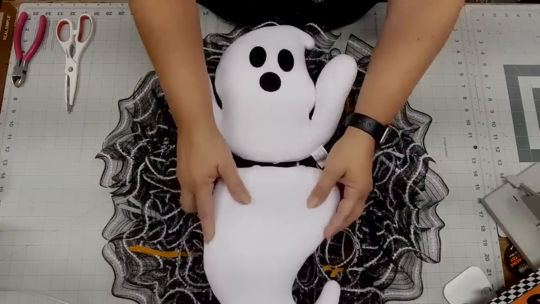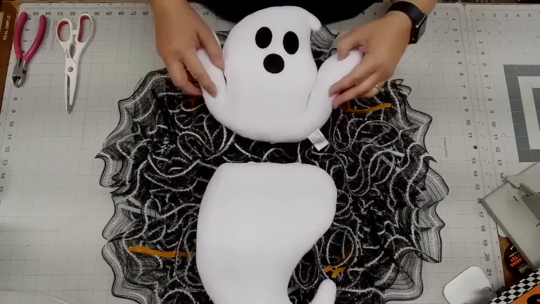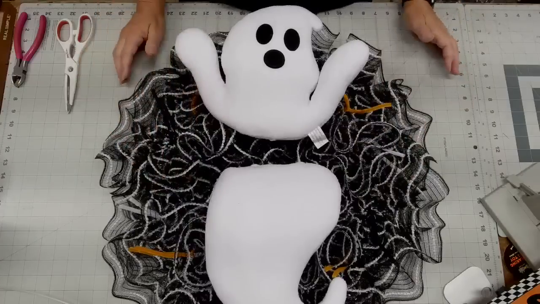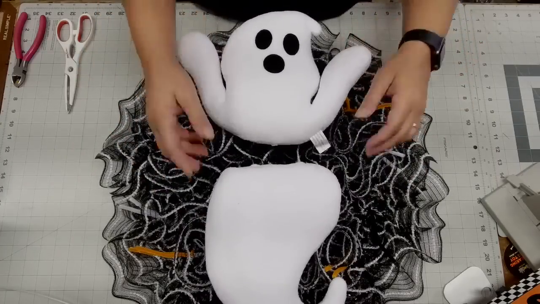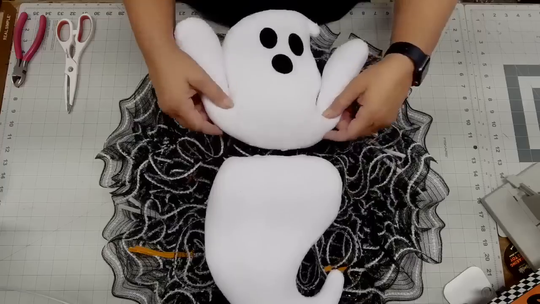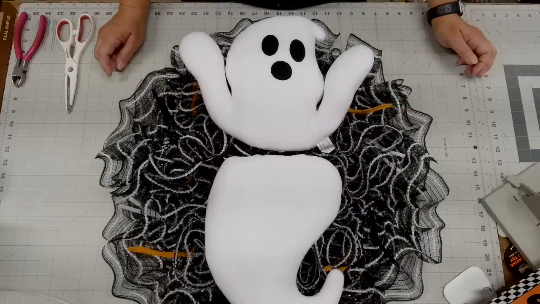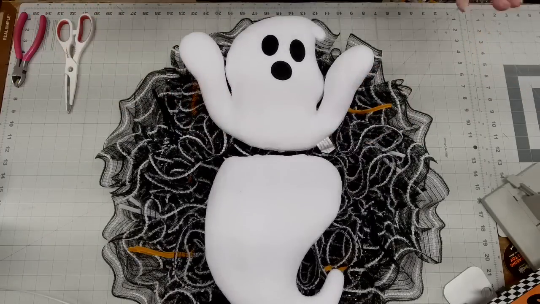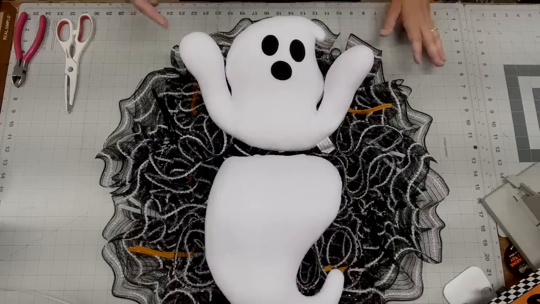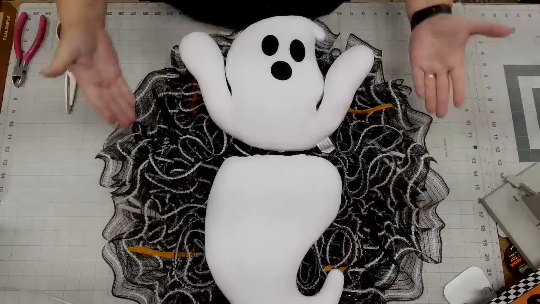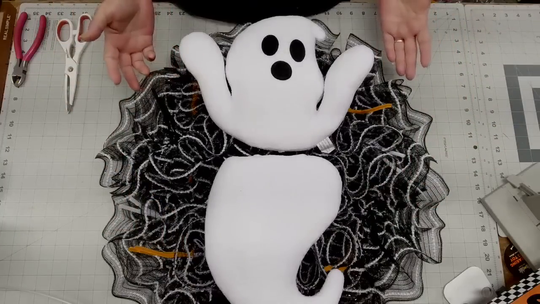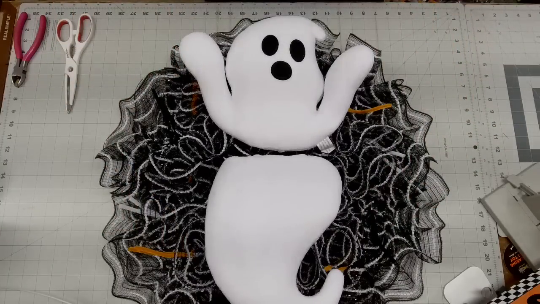You can't really position him too far, but you can see he really stretches the limits of what you can do. He's going to sit right about there when we go to put it in. If you look how much space is surrounding him, there is not much on a 14-inch Dollar Tree frame.